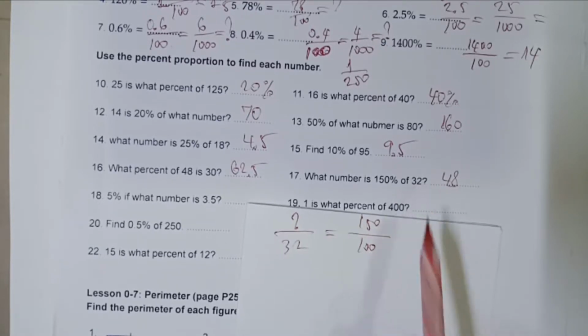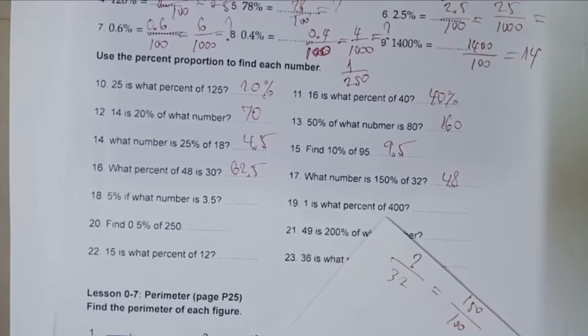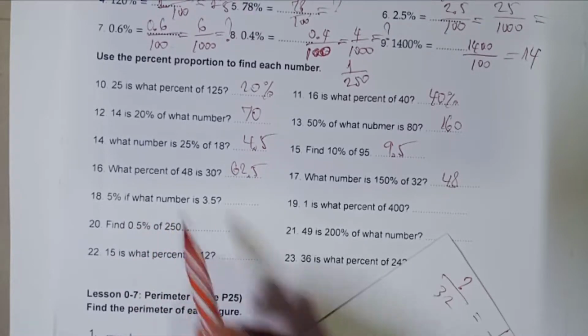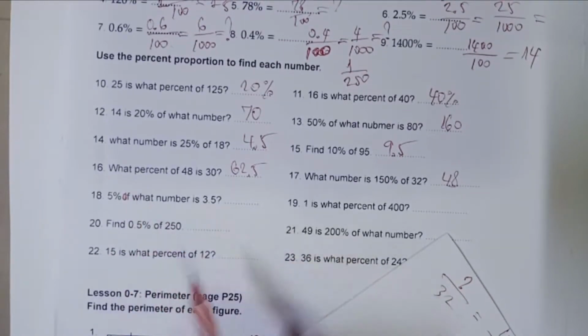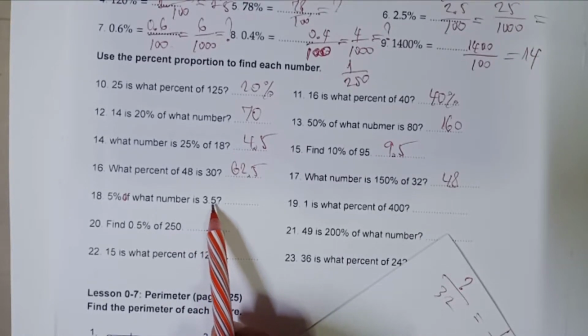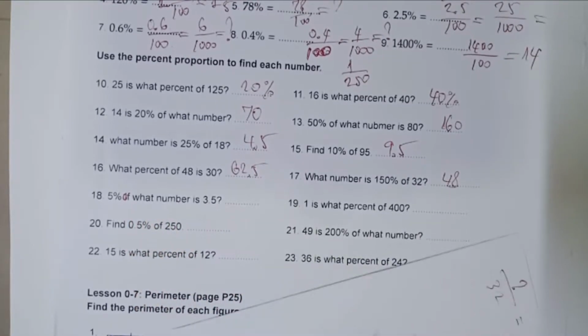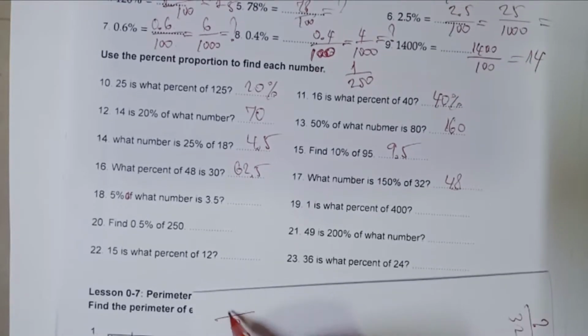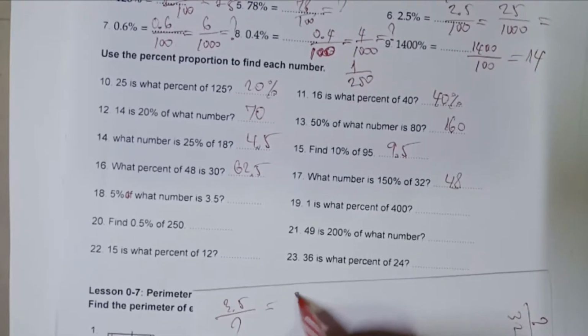Now for number 18, 5% of this should be of, not if. 5% of what number is 3.5? So it seems like the of is missing, so it looks this way. Of is missing, the is is 3.5, and percent is 5 over 100.